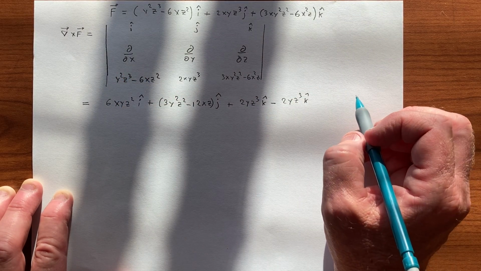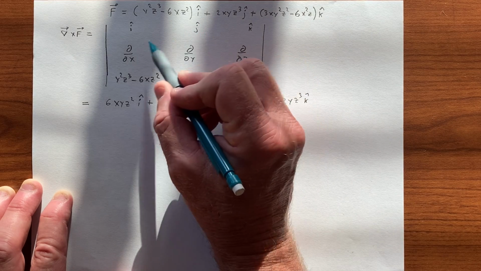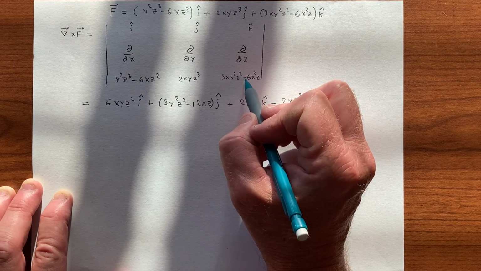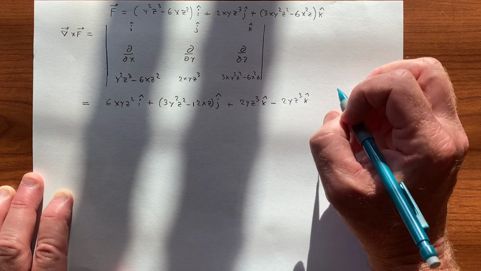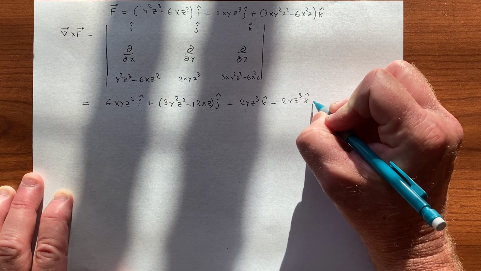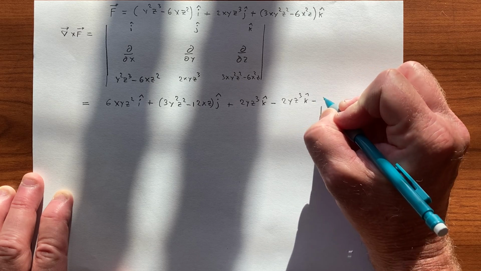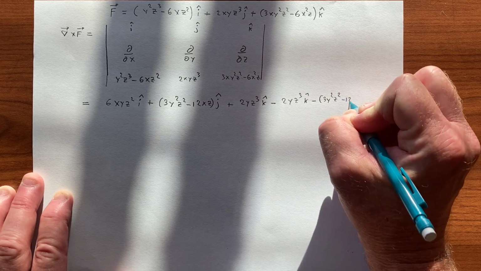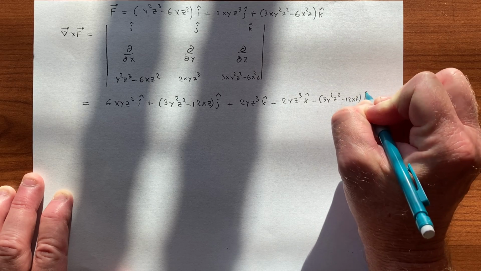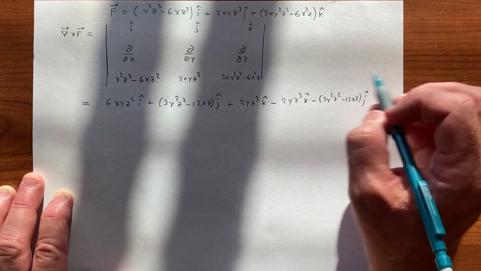And now we'll do the partial x of this term in the j hat direction. So we have, and that's going to give us, and we have a minus, so we have 3y squared z squared minus 12xz, which is in fact exactly that.